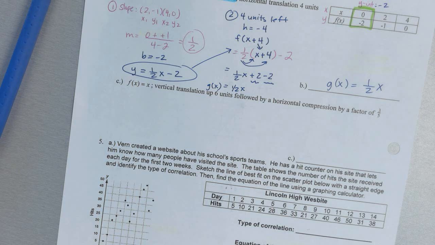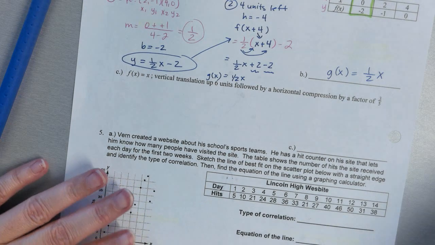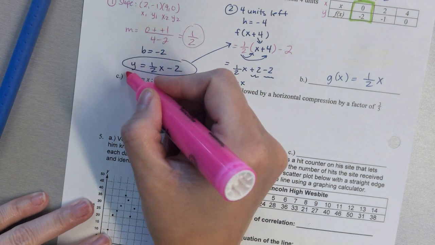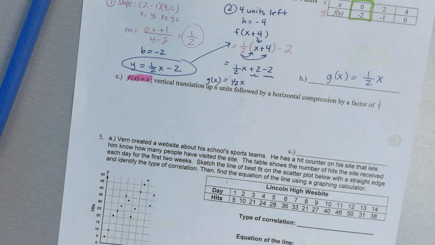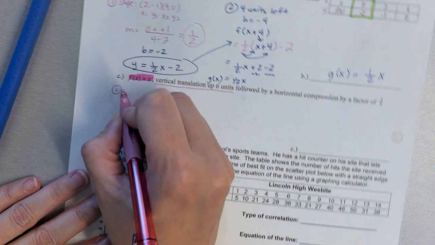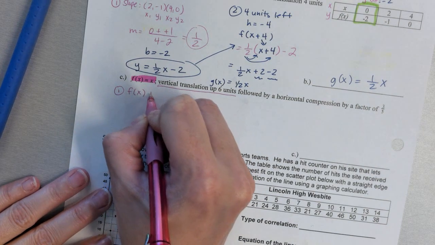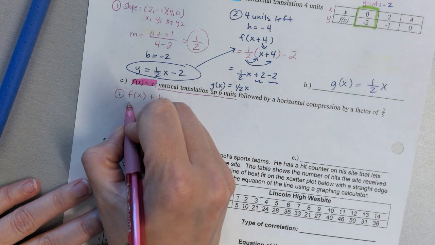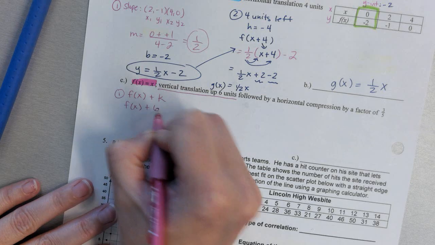All right, let's do part C. So for part C, we have f of x equals x. That is our function. So notice it changed for every problem. And then we're going to do 2 transformations, and they have to go in order. So this is a vertical translation of up 6 units. So that's what I'm going to do first. So if I know that my vertical translation is f of x plus k, I can do that. If not, you can use your sheet.